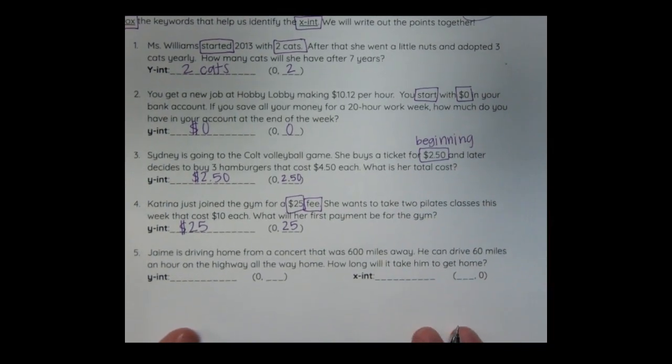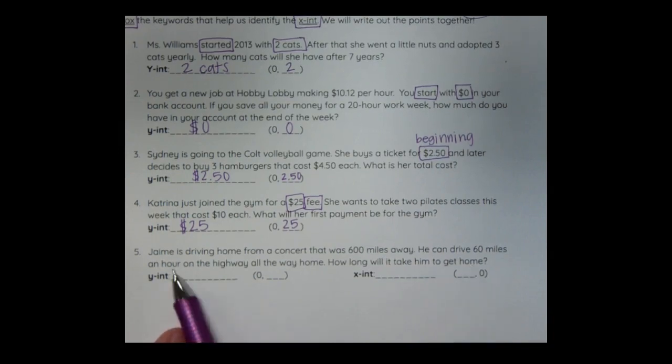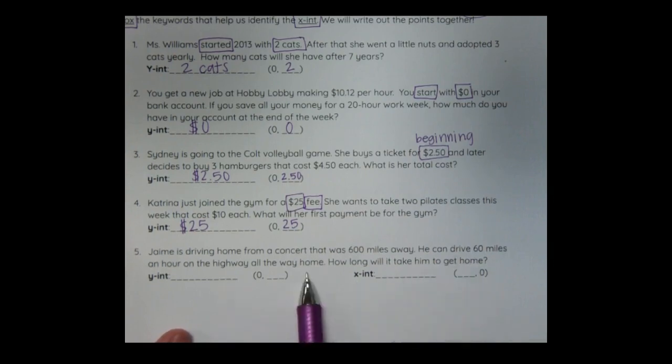Okay, number 5, last one. Jaime is driving home from a concert that was 600 miles away. He can drive 60 miles an hour on the highway all the way home. How long will it take him to get home? So let's think about this. Jaime is 600 miles away. He's got 600 miles to go. Every time he drives an hour, he goes down by 60 miles. So he has 60 less miles to go.